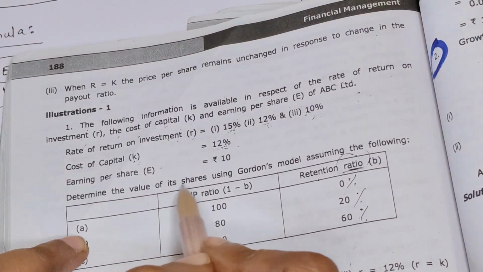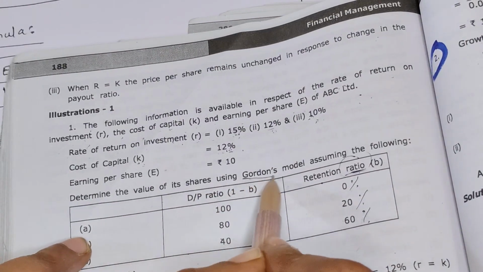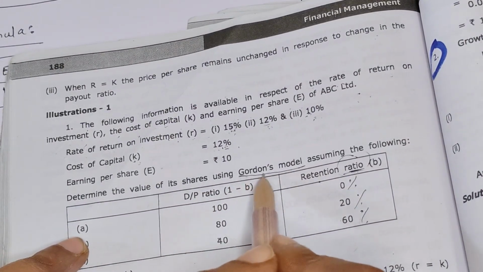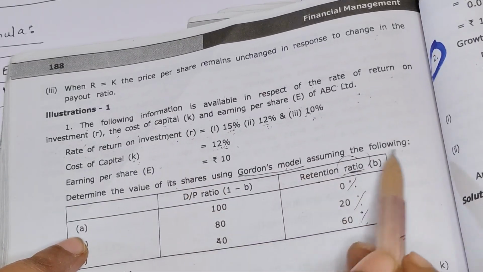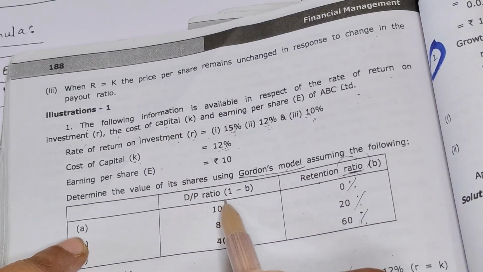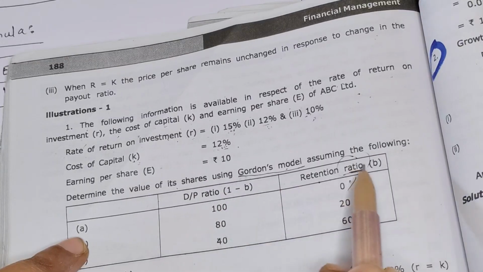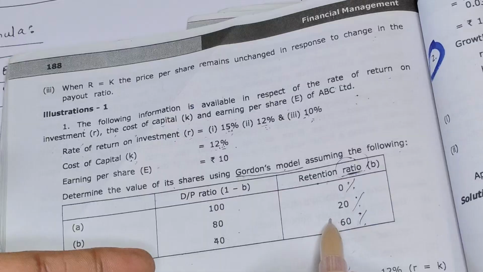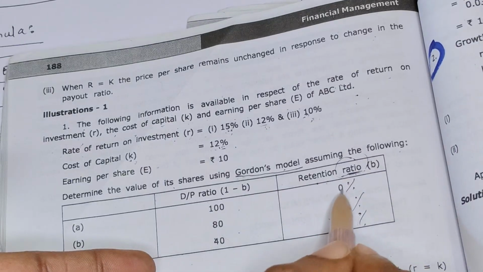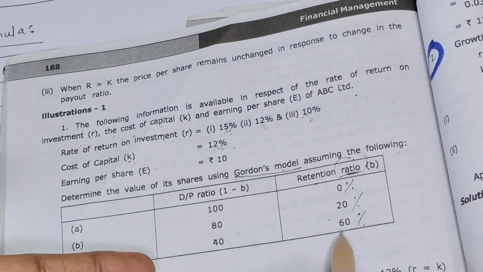Determine the value of its shares using Gordon's model. You need to use Gordon's model while calculating price per share. Assuming the following, here are given D by P ratio, dividend payout ratio, and retention ratio. You can use this value or else you can use this percentage, because ratio is nothing but percentage: 0%, 20%, 60%.